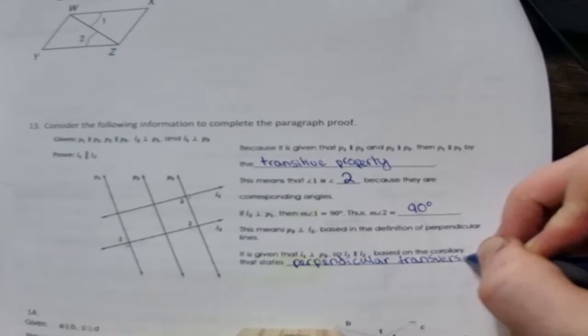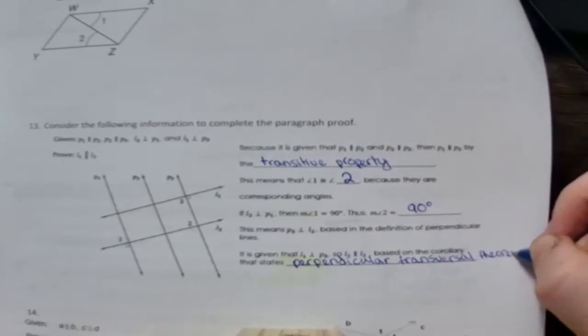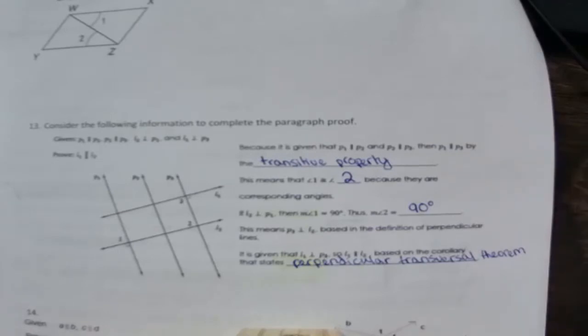So in that theorem they say if the angles are perpendicular, 90 degrees, all of them have to be 90, which would be dealing with parallel lines as well.